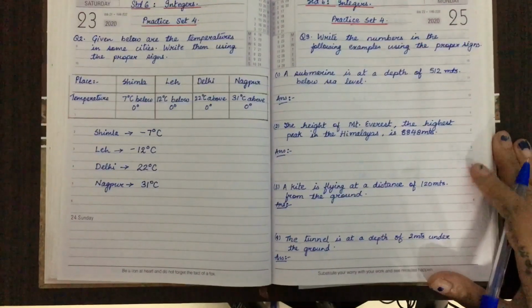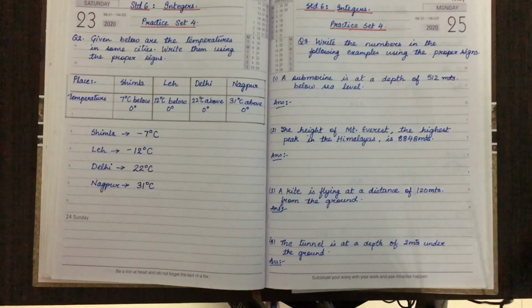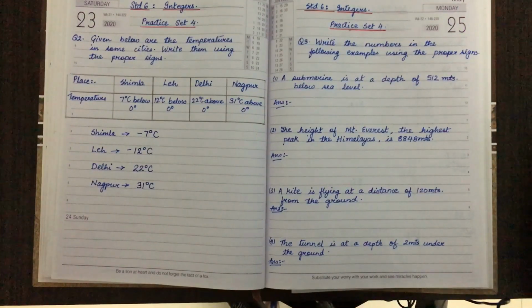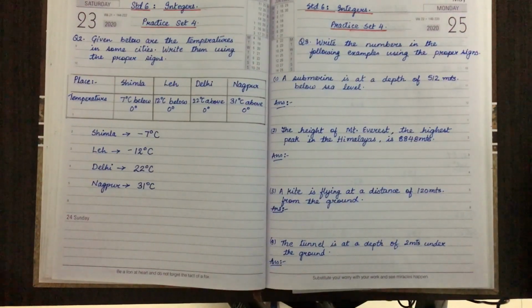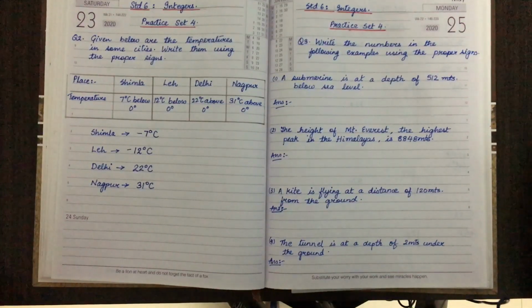Now we move on to the next part of our practice set 4, which is the third question. The third question says, write the numbers in the following examples using the proper signs. So we have to use either a positive sign or a negative sign. The first one is, a submarine is at a depth of 512 meters below the sea level.